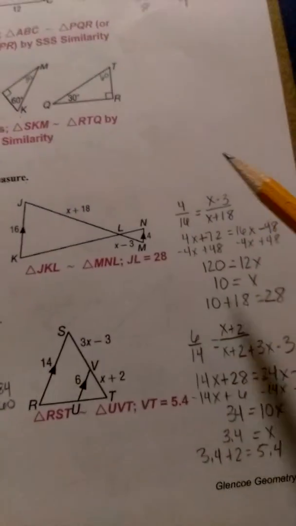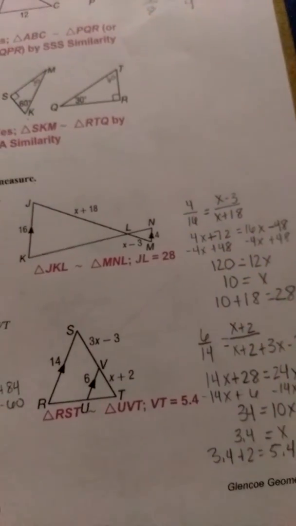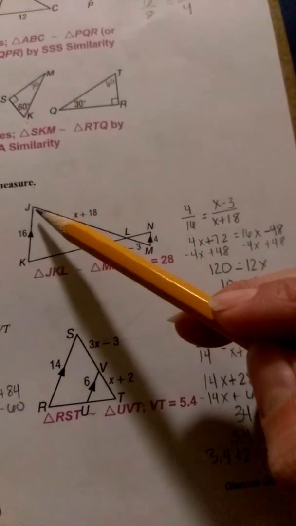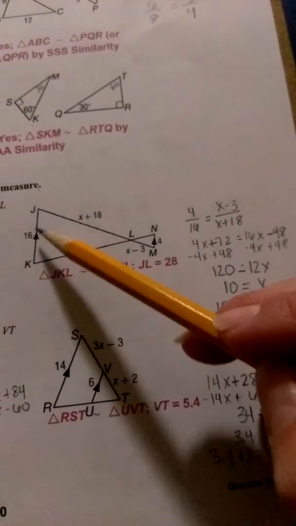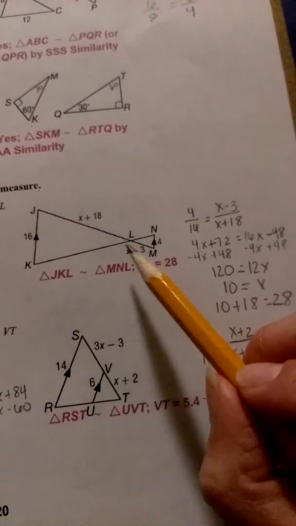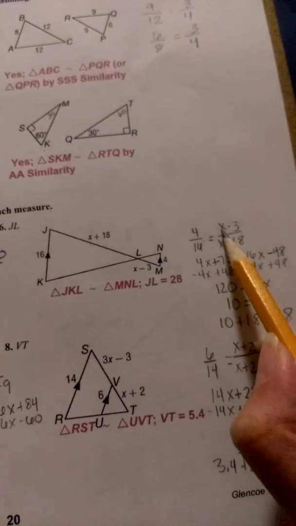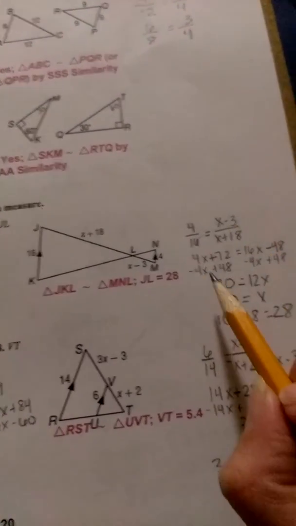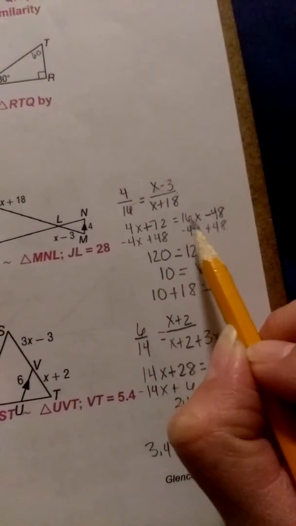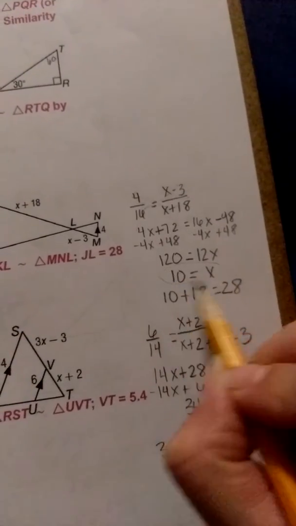On number 6, we do the exact same thing. I'm comparing side NM to side KJ, 4 over 16. And then we want to do the x minus 3 over x plus 18. We're going to cross multiply and distribute on both of these. So we get 4x plus 72 is equal to 16x minus 48. We solve for x. X is equal to 10.